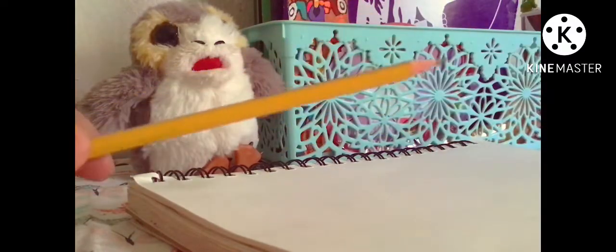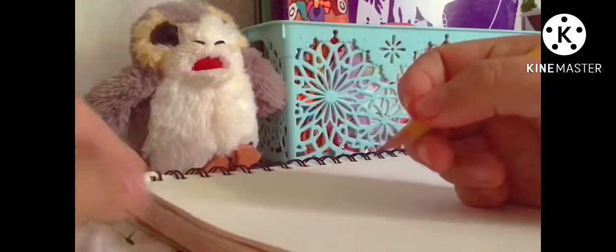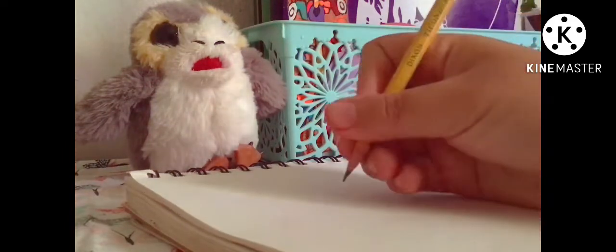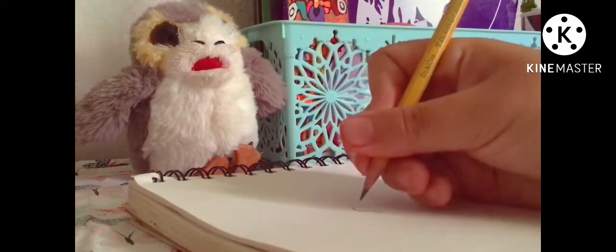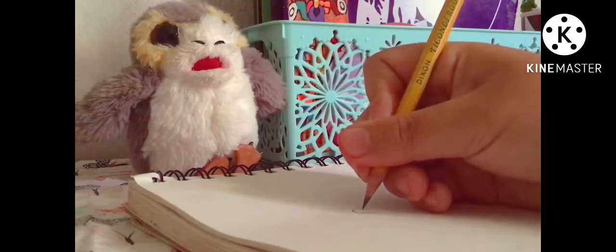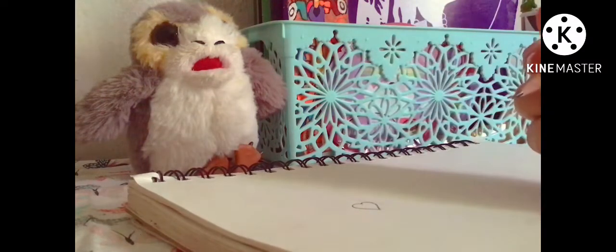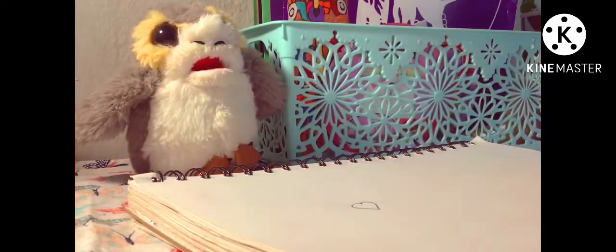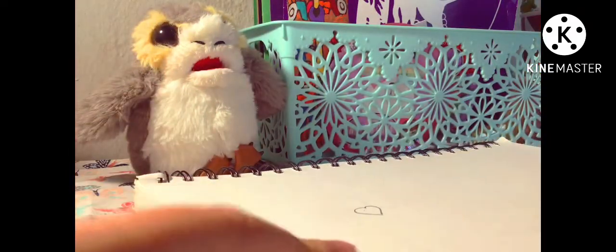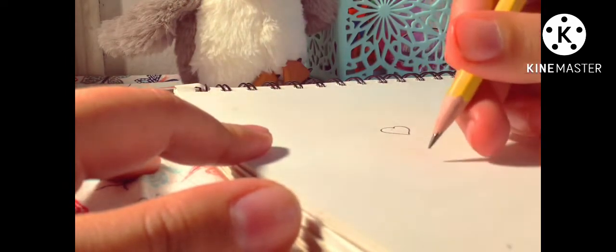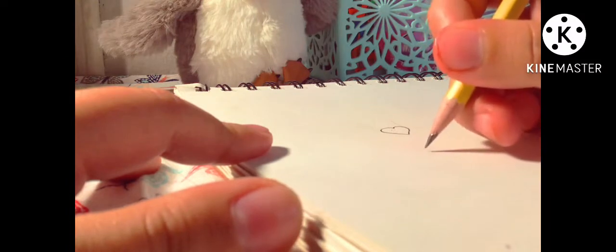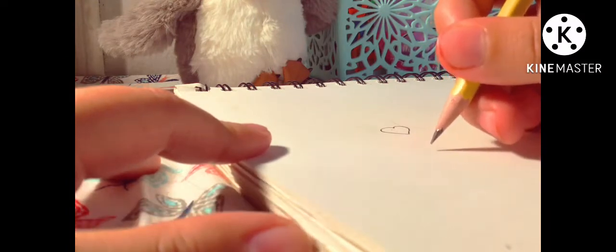So anyways, let's go ahead and I'll make a heart right here. I know it's a little tiny, but as you can see right here, there's a heart right there. And now let me go ahead and show you more of what I mean about my type of drawings.